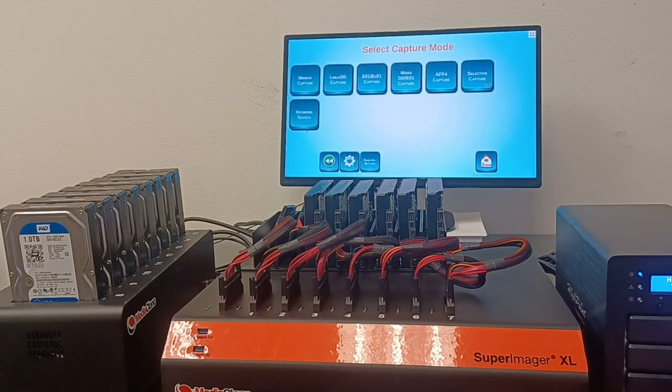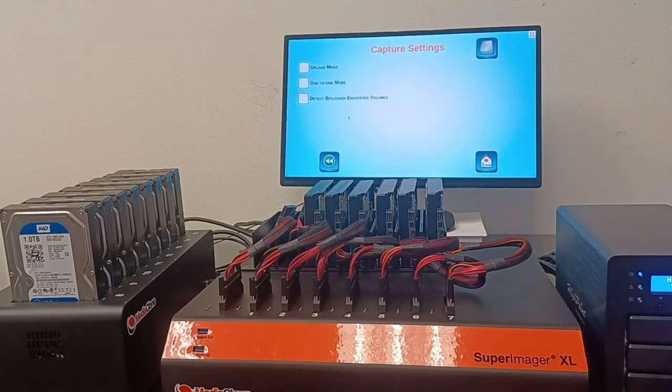Keyword search is a standalone keyword search where the user can search the data before imaging. Some agencies are required to do that. This button is the setting for the capture mode. Here you have 3 interesting settings.